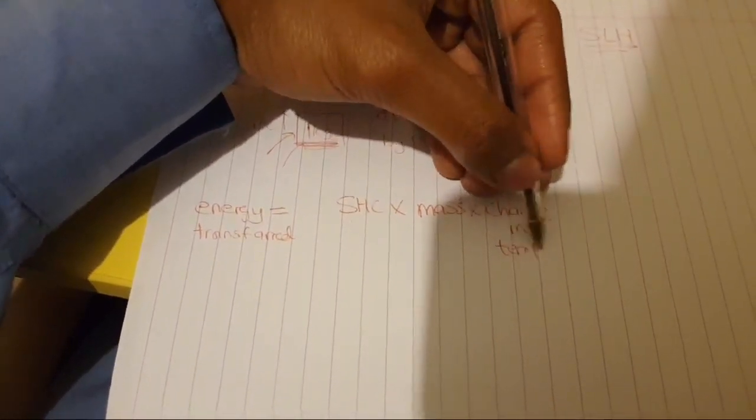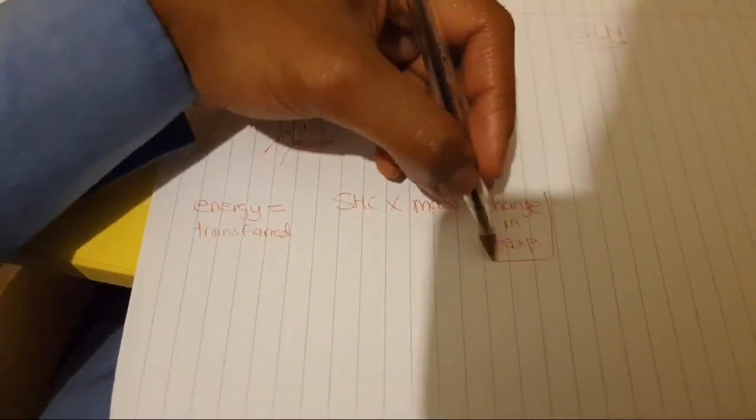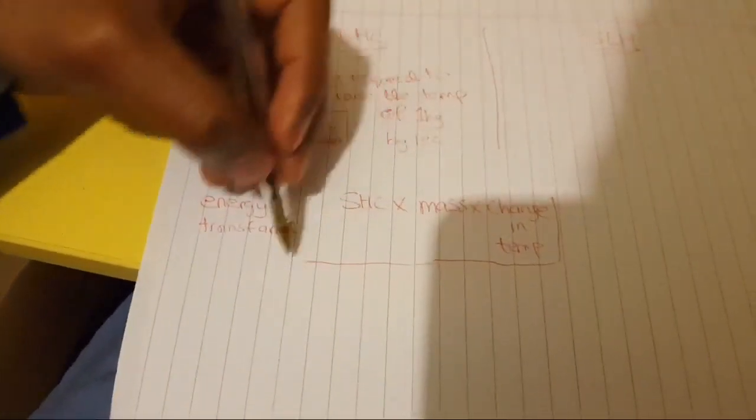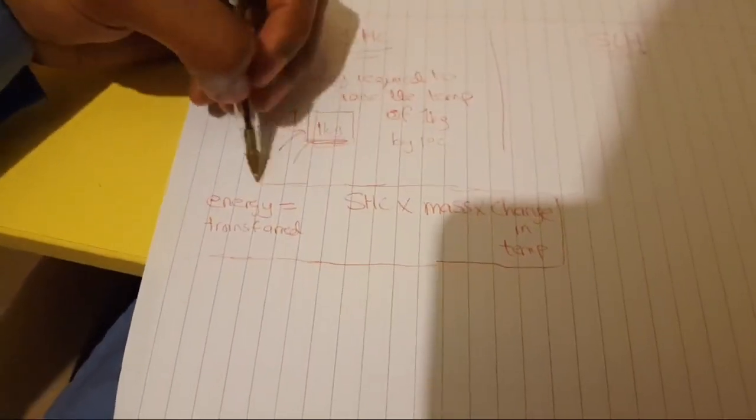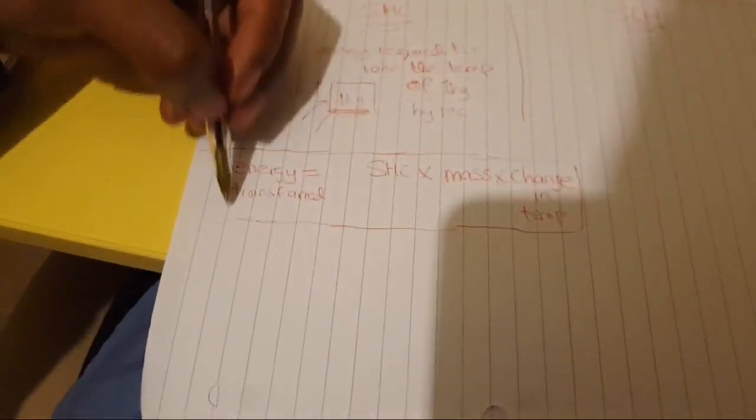But like I said, guys, make sure that this is secondary revision because I know specifically for combined this came up quite often, so I don't know if they'll bring it again for combined. For triple, I'm not too sure. But do this only after you do electricity and radioactivity. So energy transferred is SHC times mass times change in temperature.